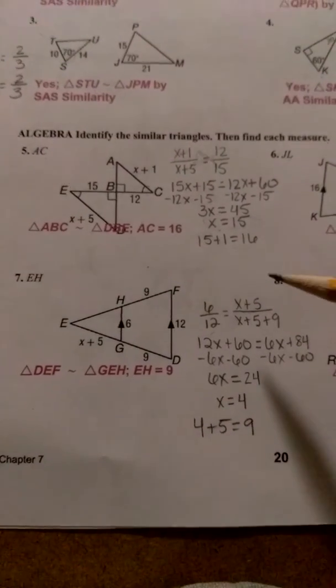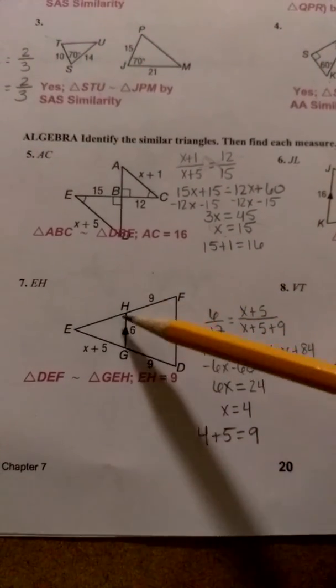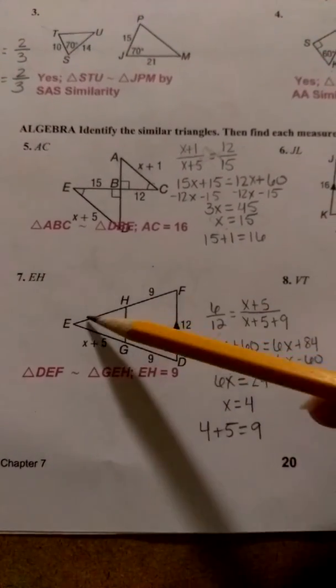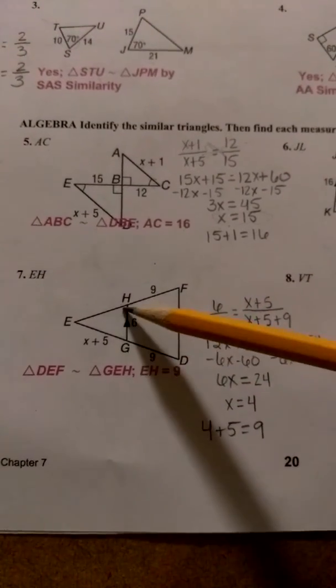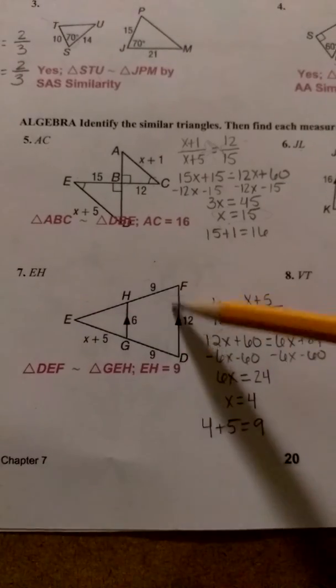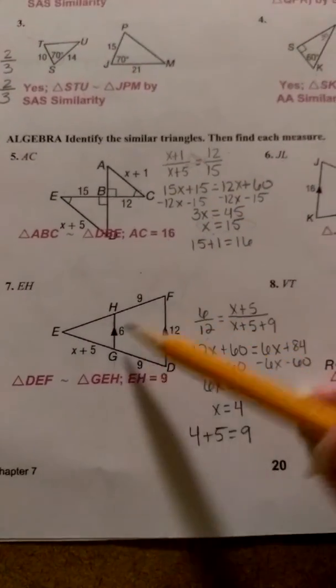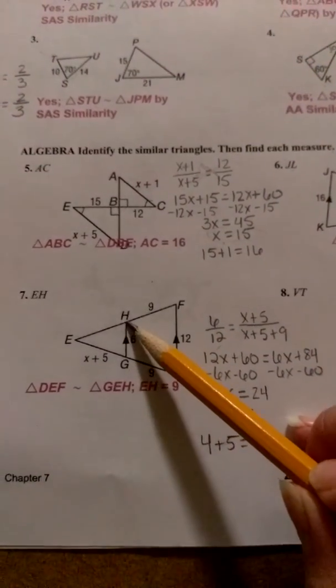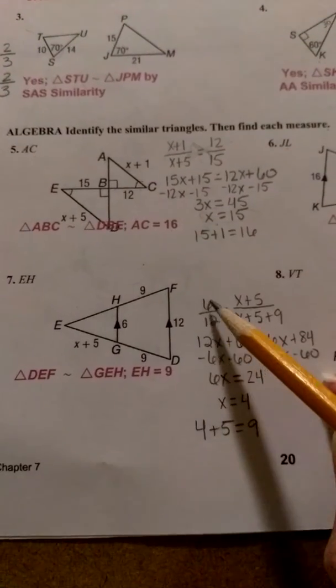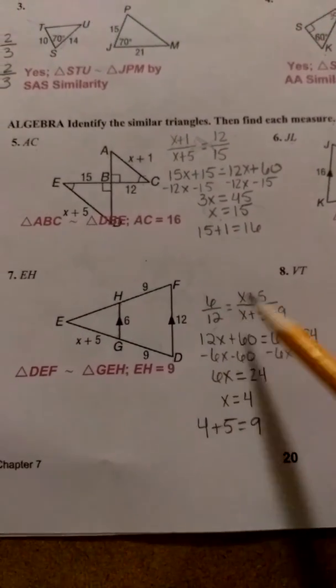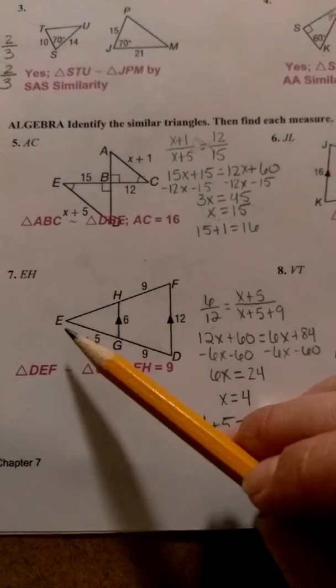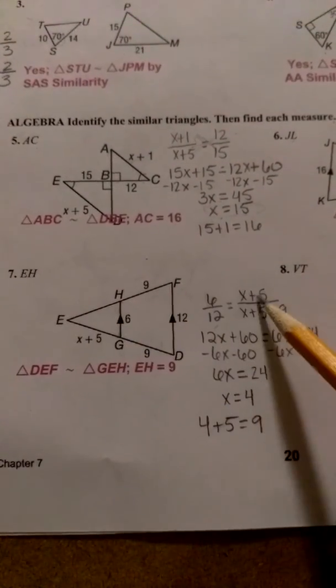Number 7. Now don't get confused just because these are put together. It's still the same thing. They are both similar triangles. You want to use HG here, which is 6, and compare it to FD, which is 12, and then set it equal to side EG, which is x plus 5.